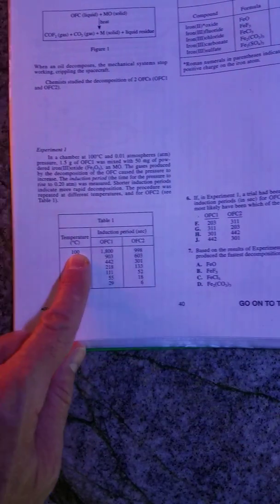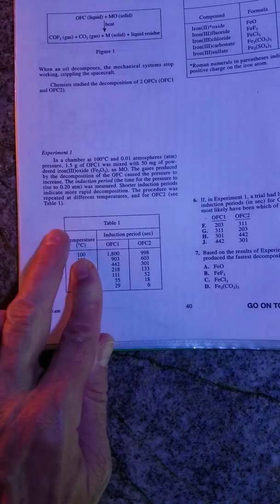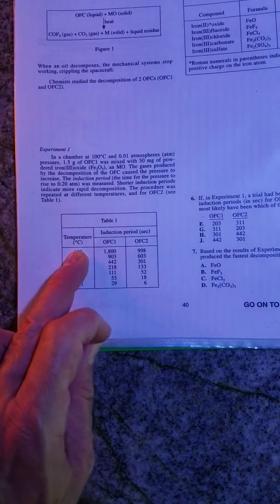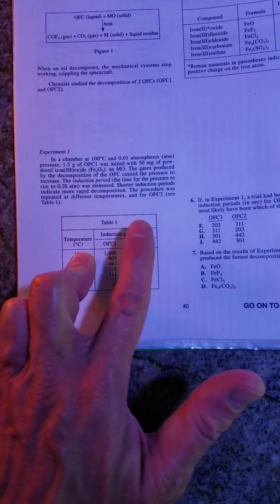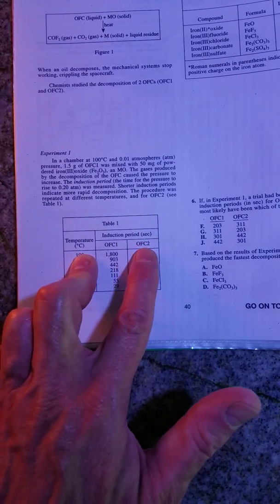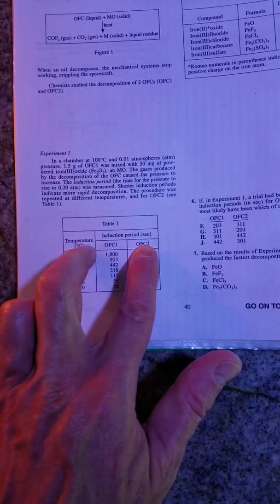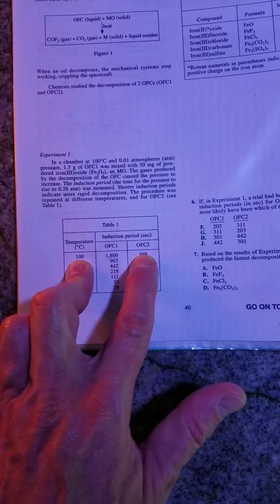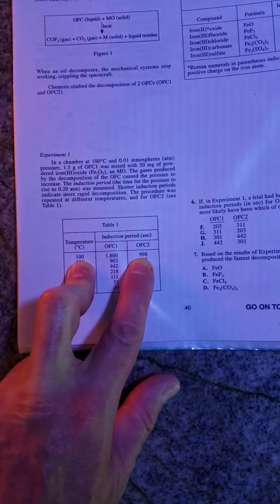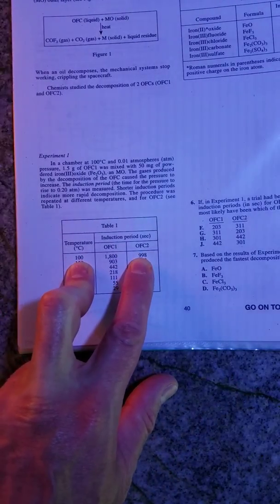Now I've got one finger over here at 100. I simply switch it out, so I use two fingers and find OFC2. See how I'm scanning for it? There it is. Now you see that my finger is on temperature at 100. I simply have to drop my finger down and match that here. You see how they're in parallel to each other?